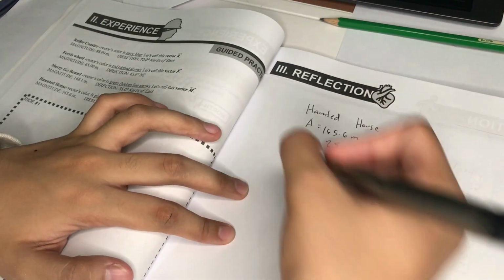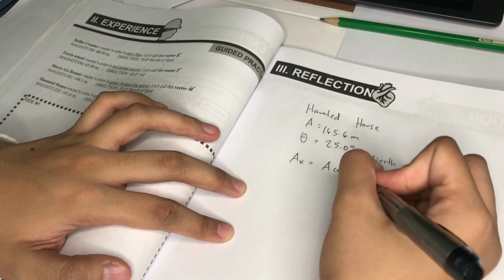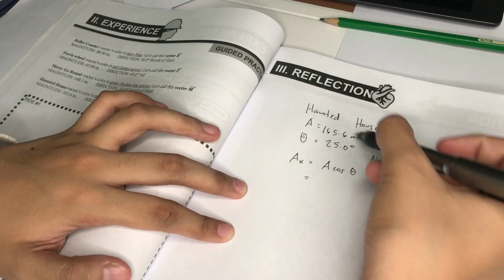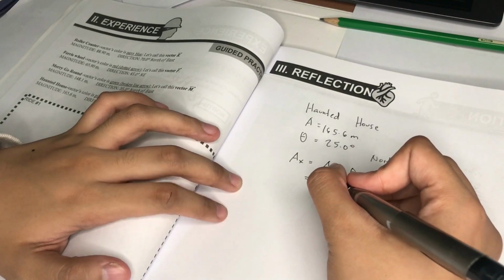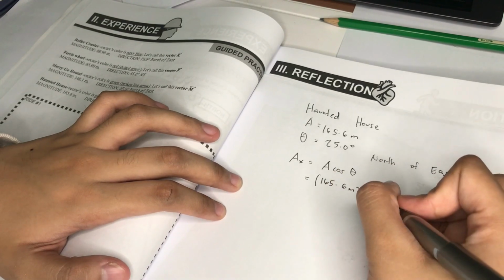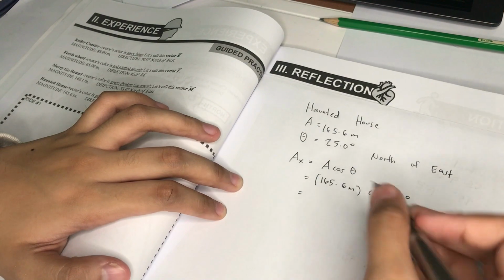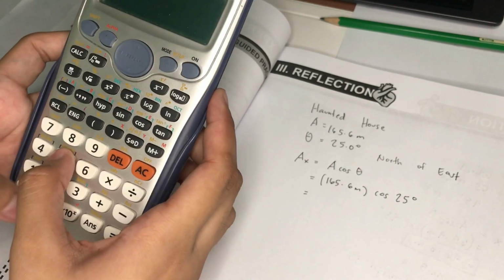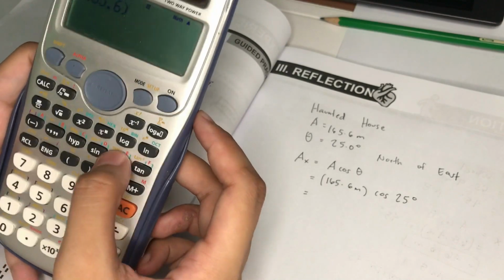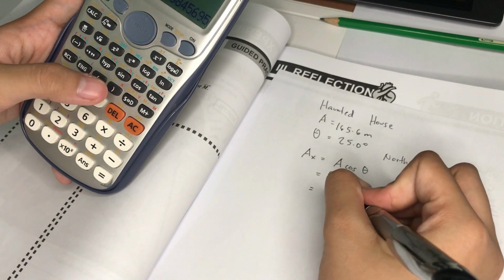Formula for the x component: Ax equals A cosine theta. A is 165.6 meters, so 165.6 meters times cosine 25 degrees. Key in this equation to your calculator, and we will have 165.6 cosine 25, which is 150 meters.